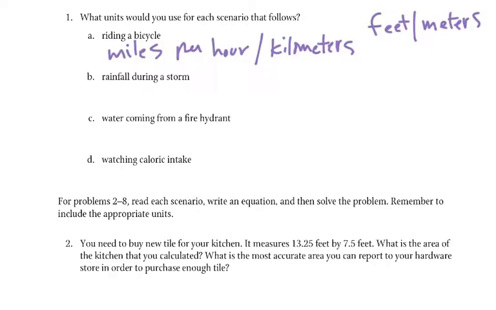Okay. Rainfall during a storm. So now we're probably going to measure how much water there is, so things like inches per hour would probably be a good one. Or you could probably even go centimeters per hour.